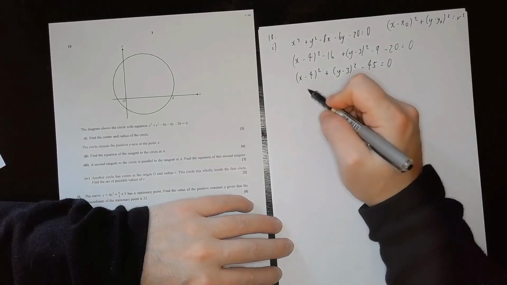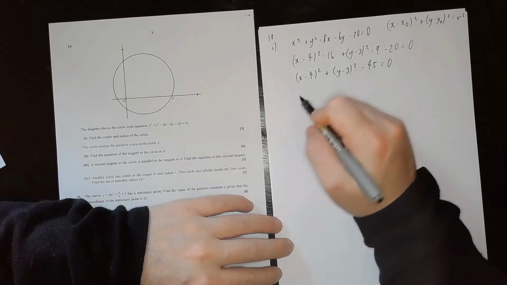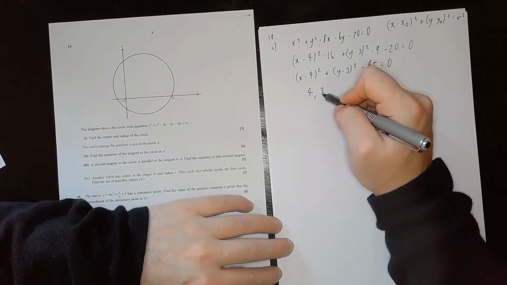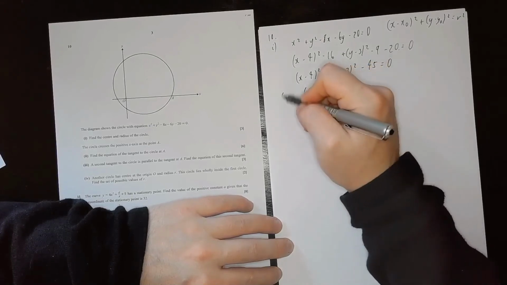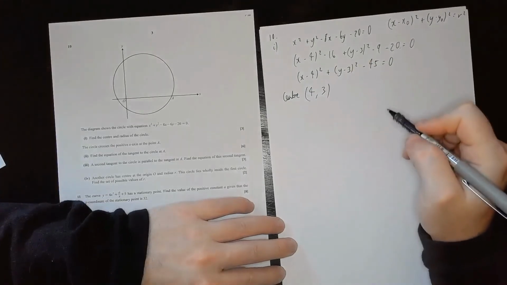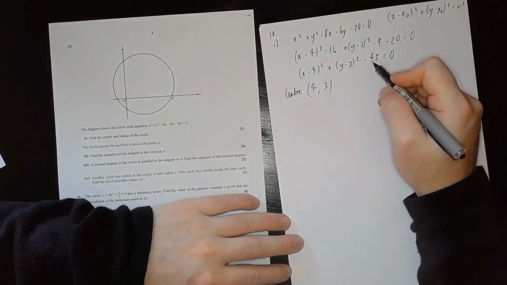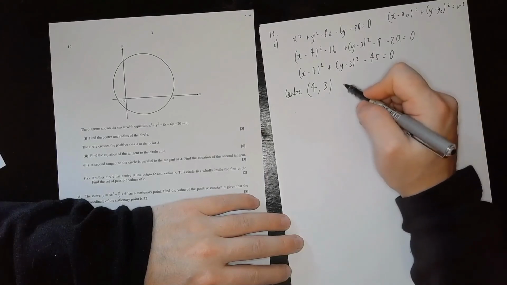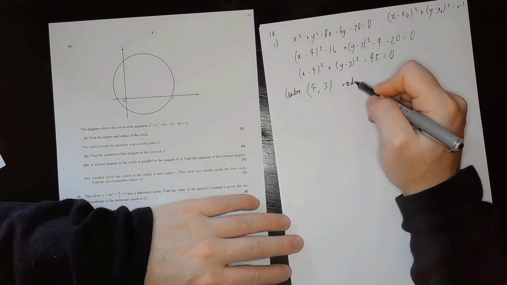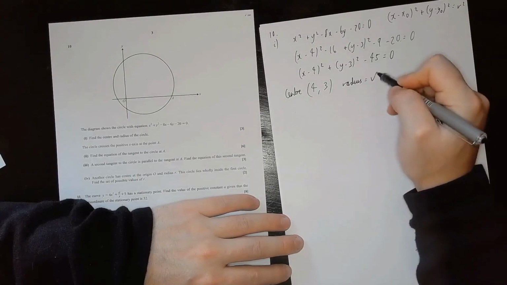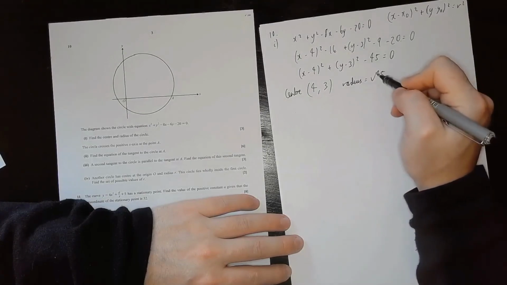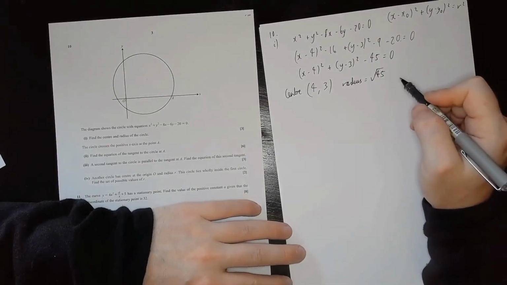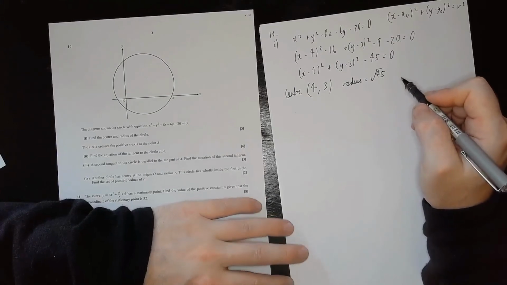So the center is that value, so x naught, y naught: 4, 3 is the center. And the radius will be square root of 45. Square root of 45. Okay.